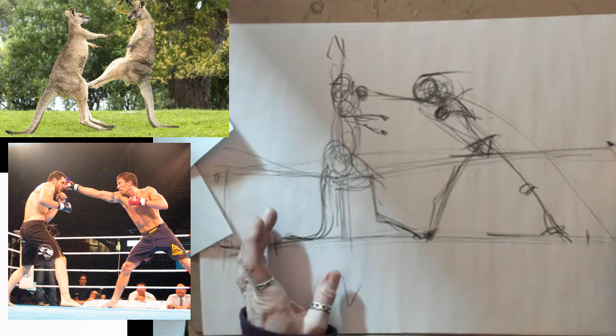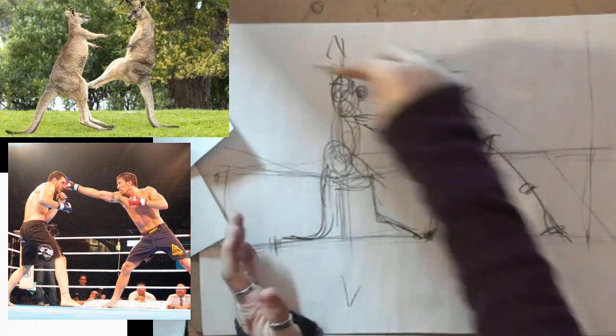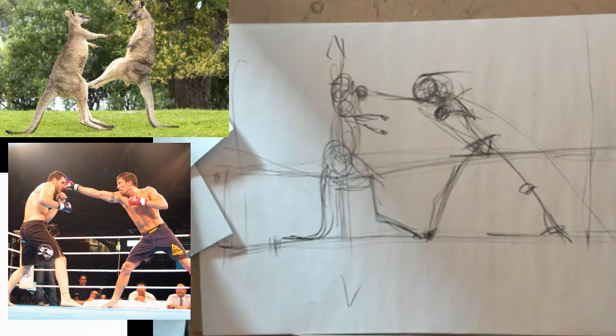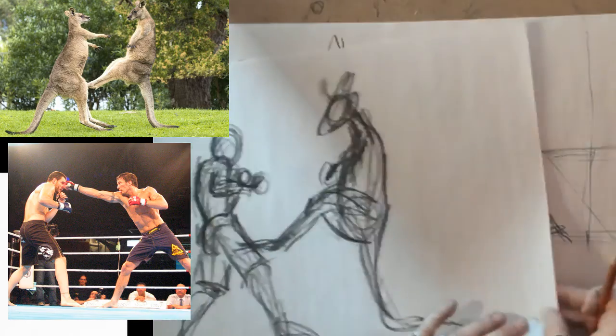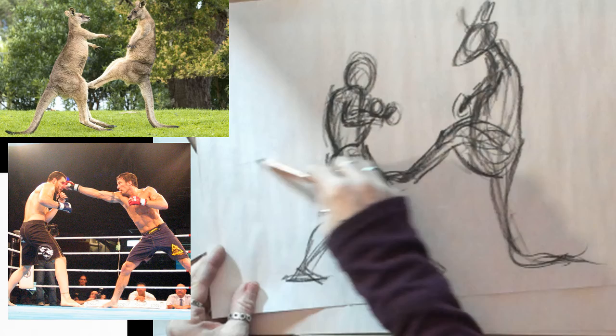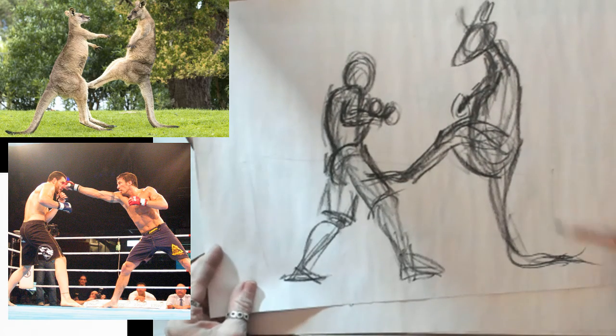So now I've given it a little bit of an idea of an environment. And then now it seems like they're bigger, doesn't it? It seems like they're monumental almost. It's a difficult angle, eye level.